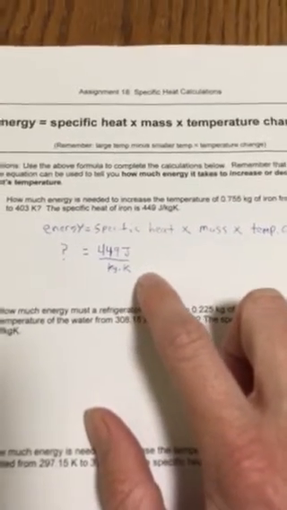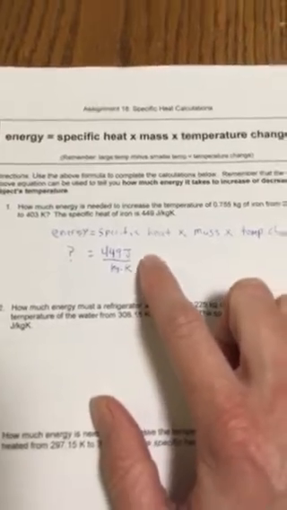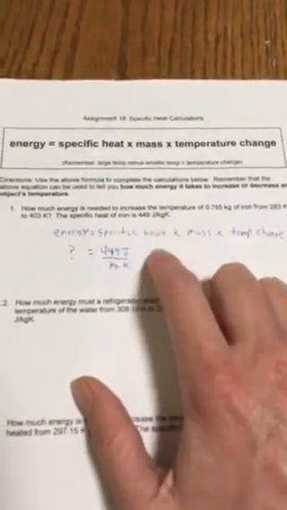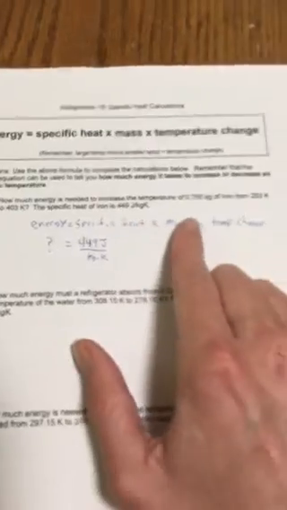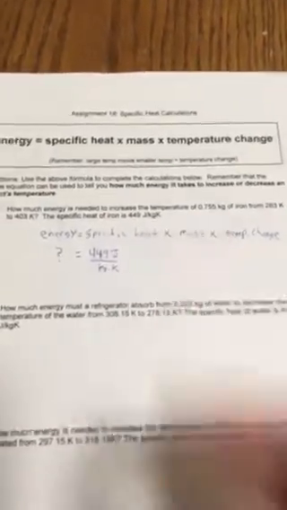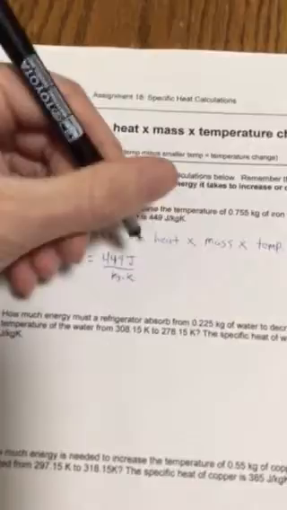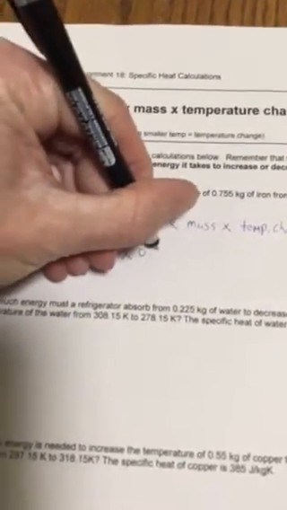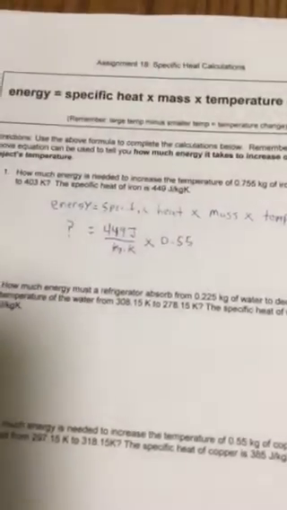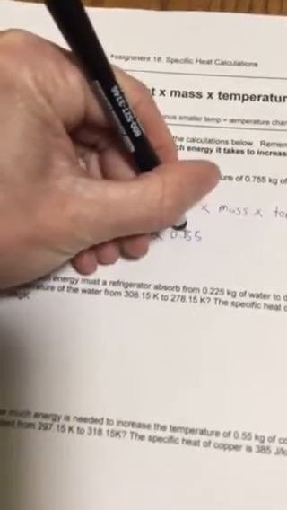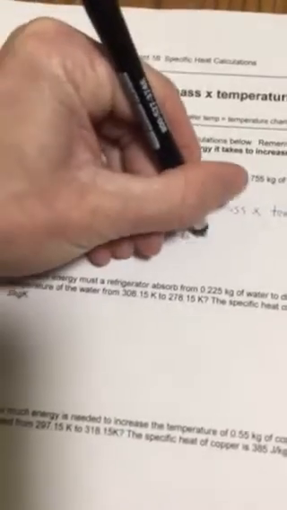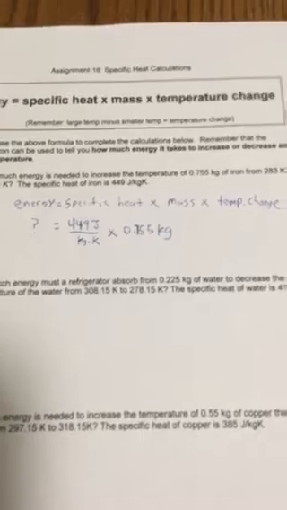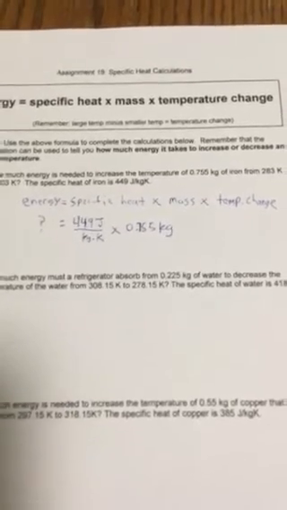Now we're going to multiply it by the mass of the metal that's being heated up. The metal is iron. The mass of the iron is 0.755 kg. And then multiply all of this by the temperature change.